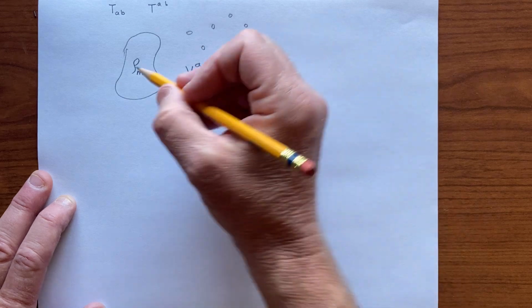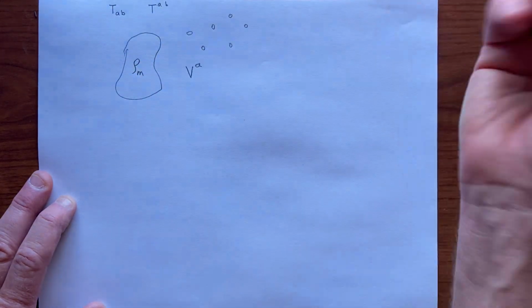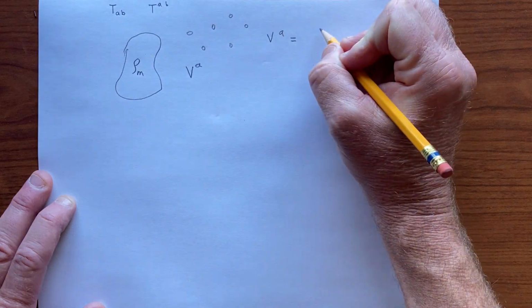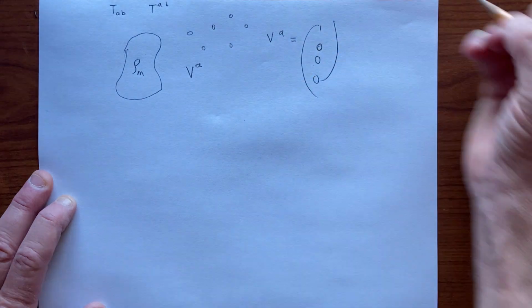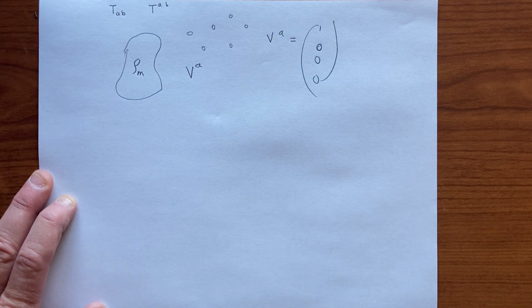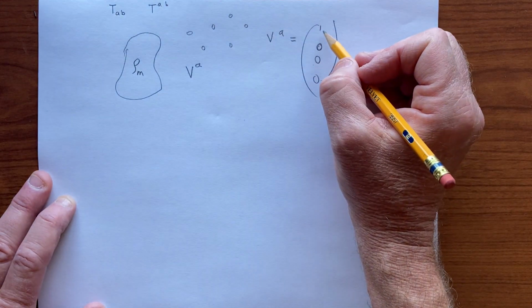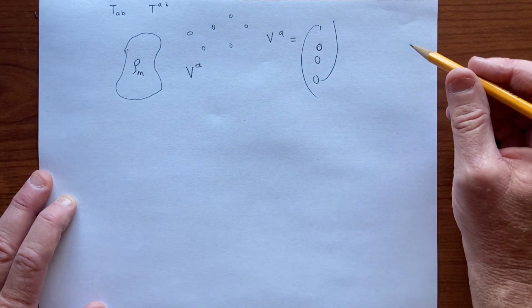So, if we are locally following the fluid, this is some kind of fluid, then V^A has 1, 0, 0, 0 components. That's the 4-velocity in the rest frame, and so in the rest frame we want some stuff that's just sitting there, and of course it has energy due to mass, right?